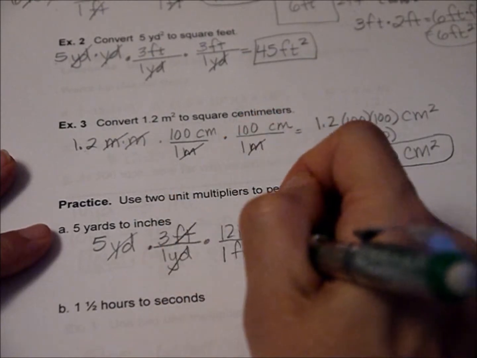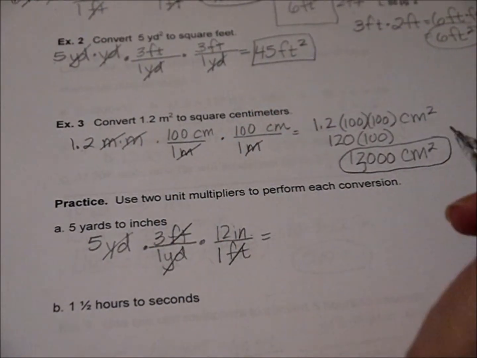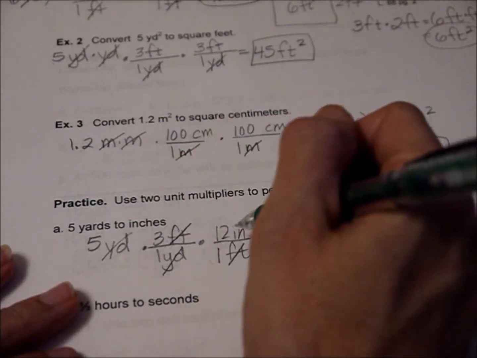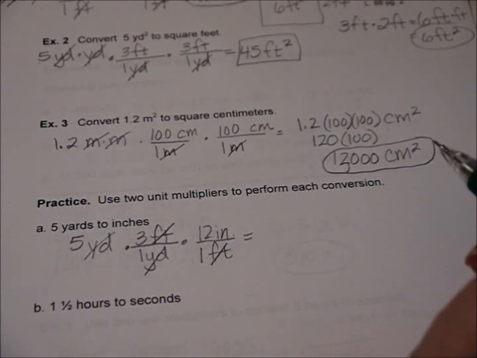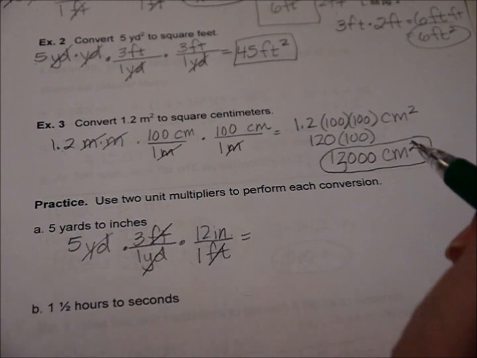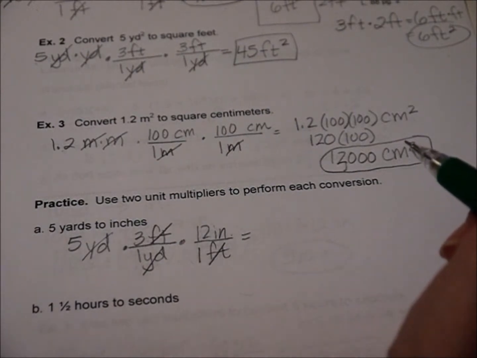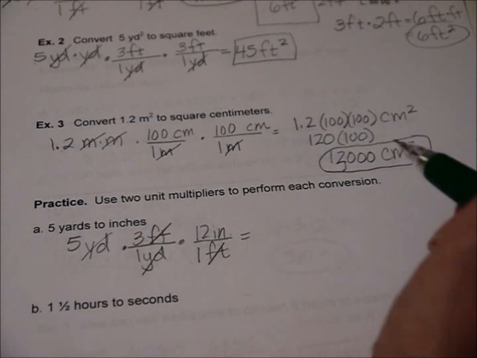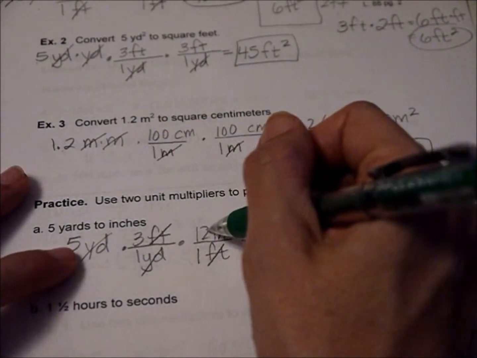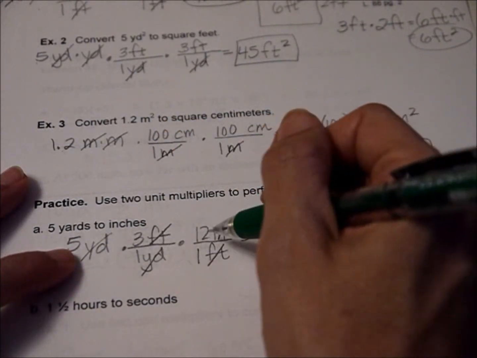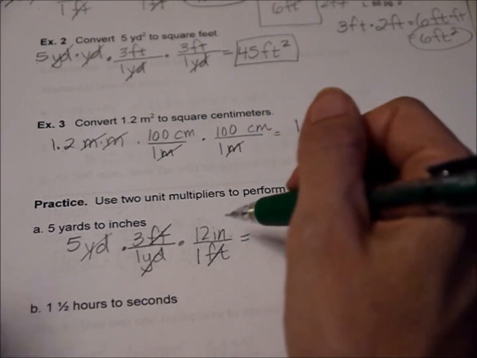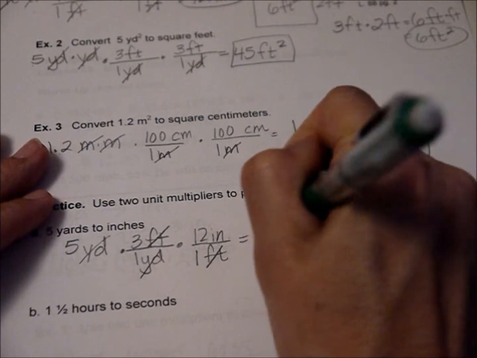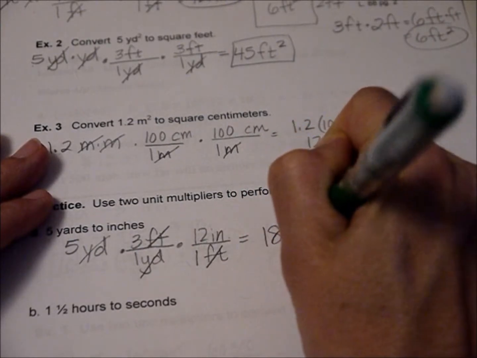Now I've got everybody canceled out who needs to be, so now I have 5 times 3 times 12. And 5 times 3 times 12 is going to be 15 times 12. The way I would do that mentally is 15 times 10 is 150 plus 15 times 2, which is 30. So 150 plus 30, I get 180 inches.